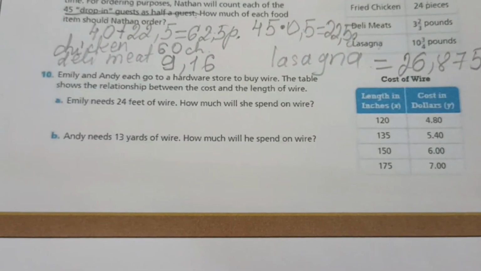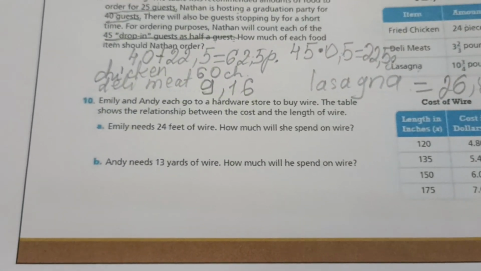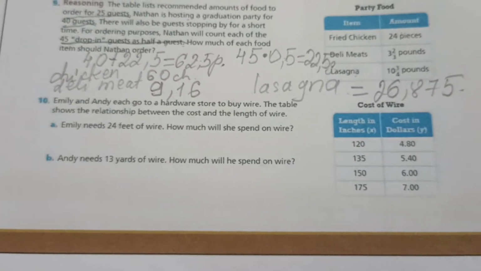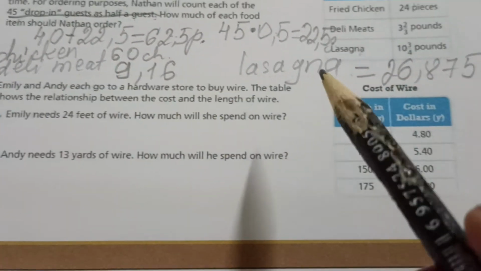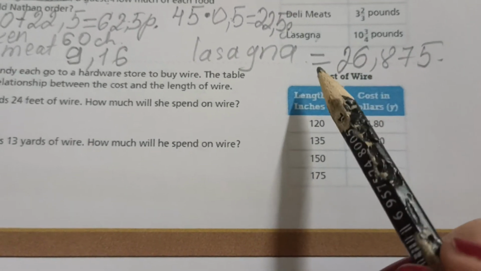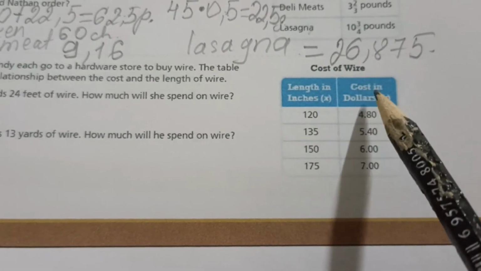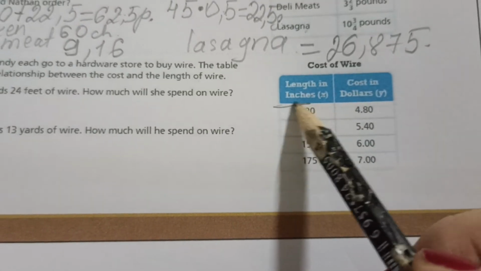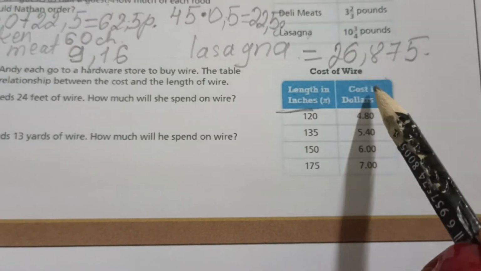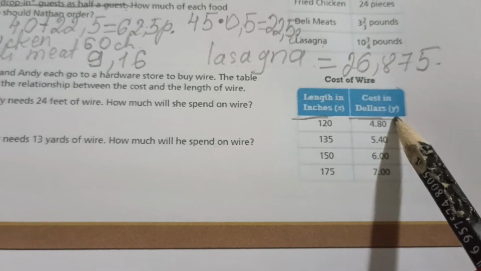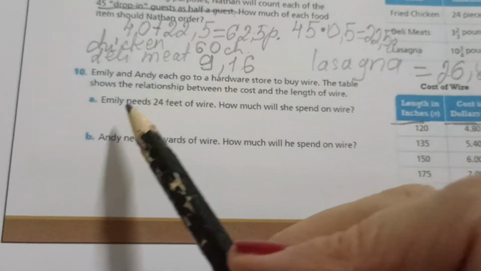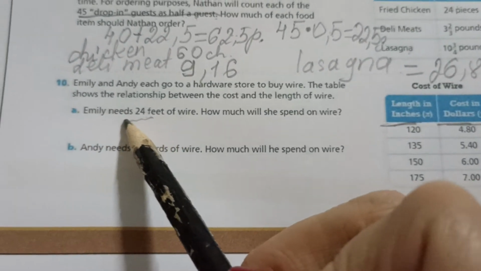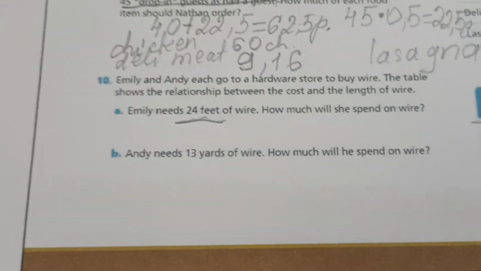Okay, next. Number 10 again is going to be tricky. Why? Because here we can see the table about wire, okay, length in inches, and cost in dollars. Okay, but when you see the question is that Emily needs 24 feet of wire, okay, feet.